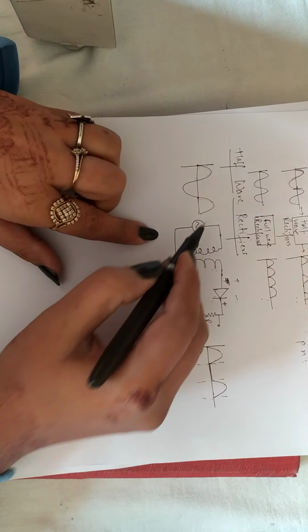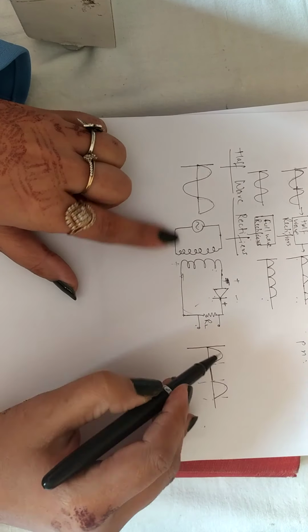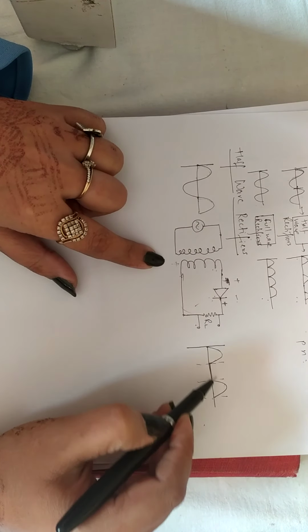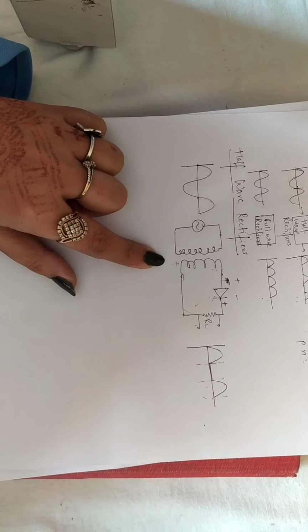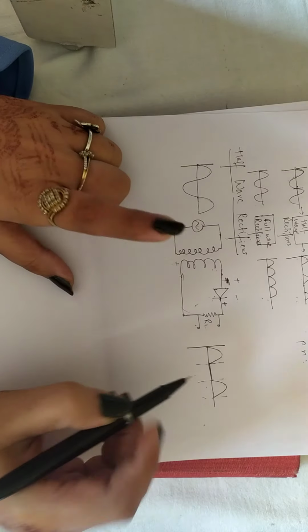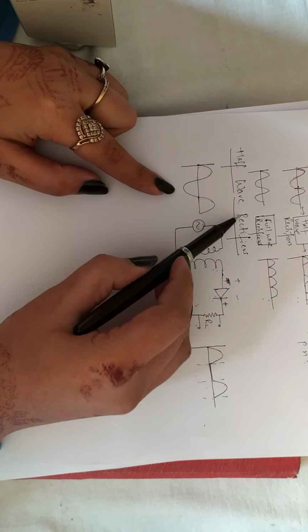Again, for the next negative half cycle, it will not conduct. So the output is like missing DC somewhere. It is called pulsating DC. So for a half wave rectifier, this is the output. Once again, what is the working of a half wave rectifier?